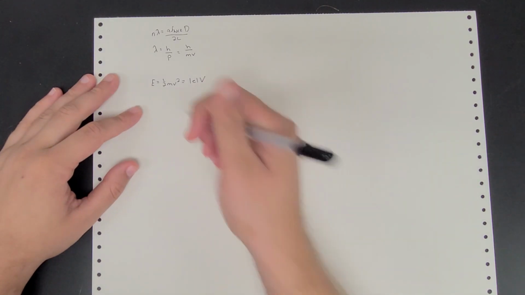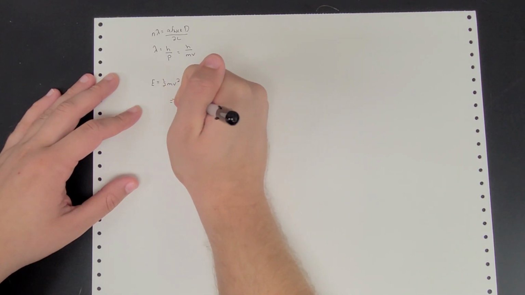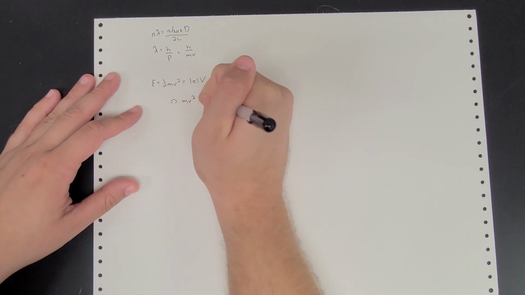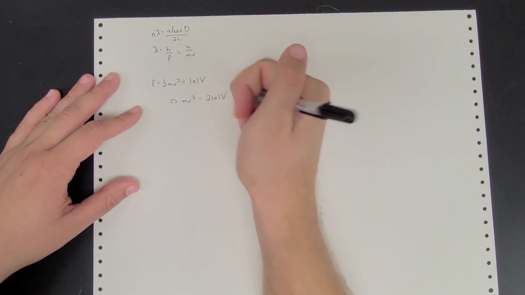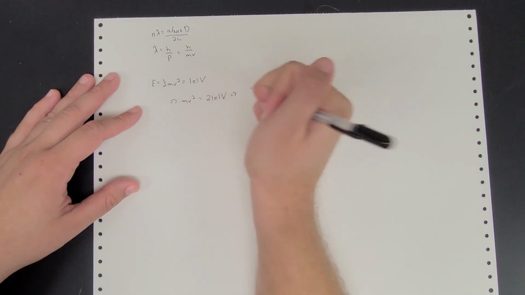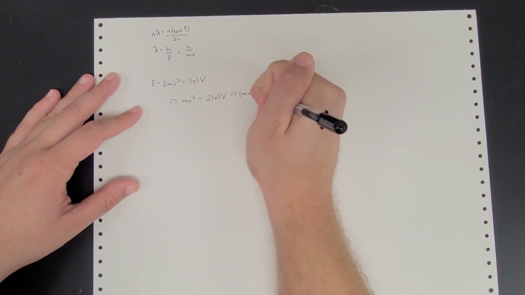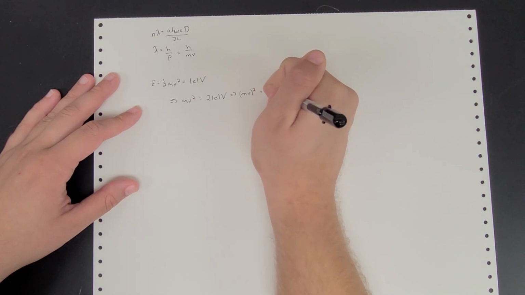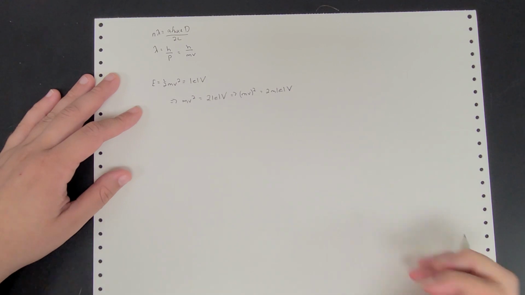Okay, so from this now, we can see that mv squared is going to be equal to 2 times e times the voltage. We can multiply both sides by m, so we have (mv) squared now is going to be equal to 2m times the charge of an electron times the voltage.